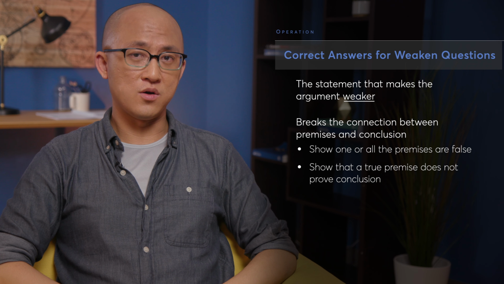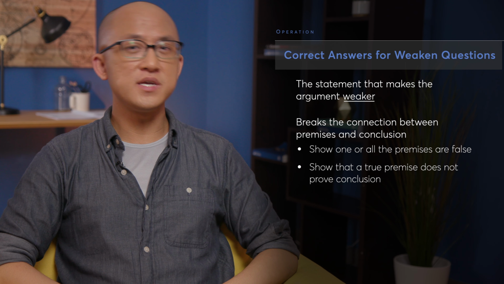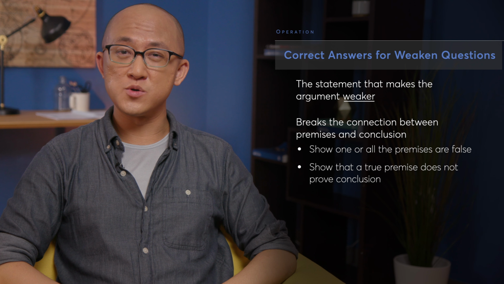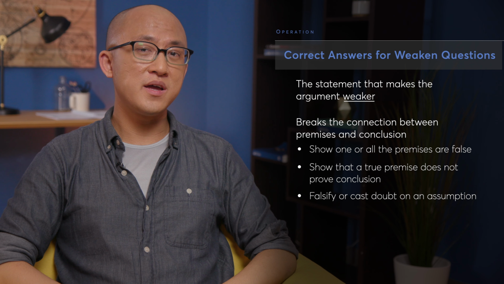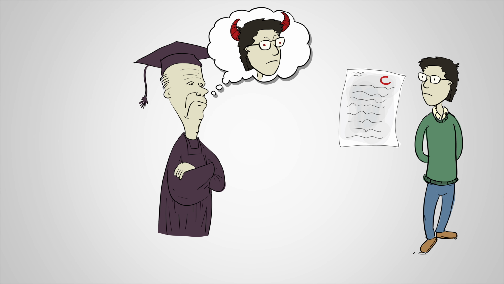As you know by now, the missing pieces required for the argument to prove the conclusion are called assumptions. And since we're trying to weaken the argument, the best and by far the most common way is to falsify or cast doubt on one of the assumptions. So in our Scandinavian Lit example, we'd want to attack your friend's assumption that the only reason he could have gotten a C was the professor's bias against him.